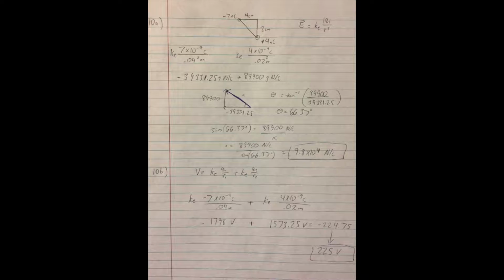So now that we have our x and y components, we're going to draw a triangle. We have our x component, which is going left because it's negative, and our y component pointing up since it's positive. We're going to try to find the hypotenuse of this triangle. But first, we're going to have to find the angle. So theta is going to be inverse tangent of 89900 over 39331.25. That's going to give us an angle of 66.37 degrees.